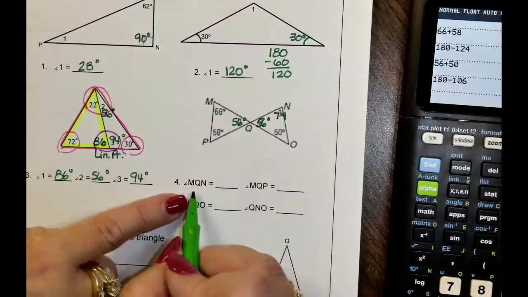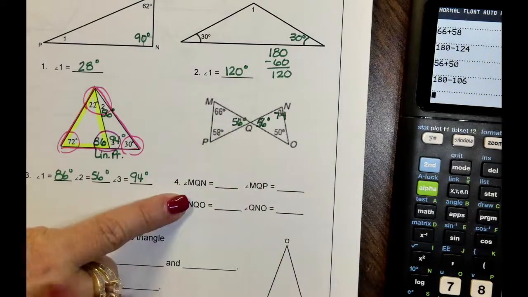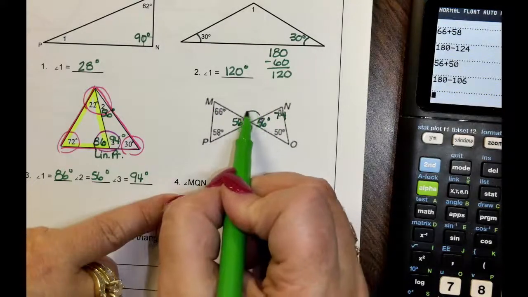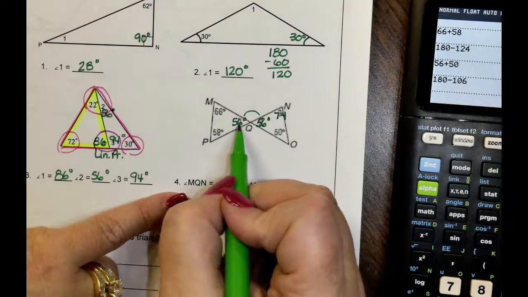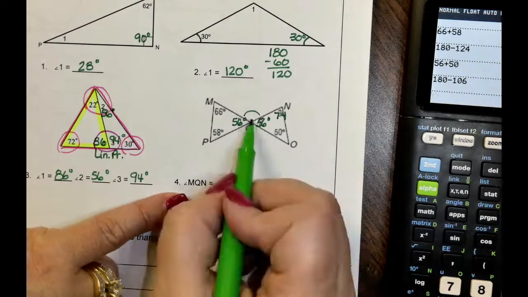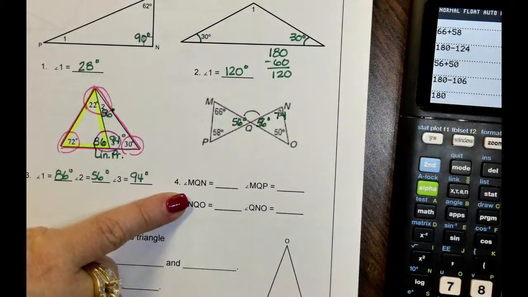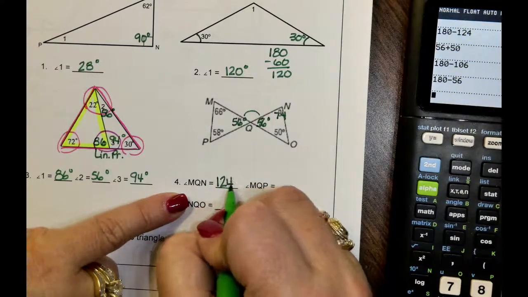So let's look, MQN. MQN is this angle out here. We haven't found that one yet, but I know that these two angles here are supplementary. They're a linear pair, so I can take 180 and subtract 56 and get 124 degrees.